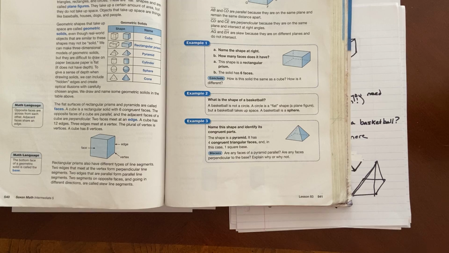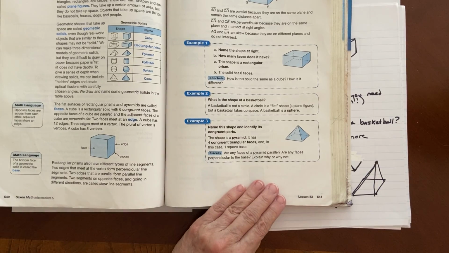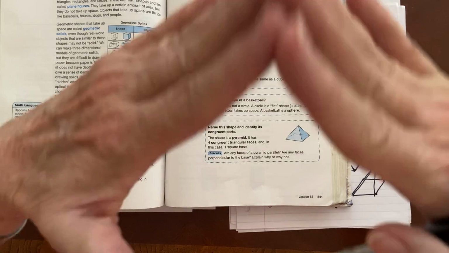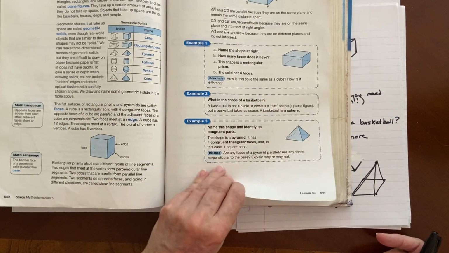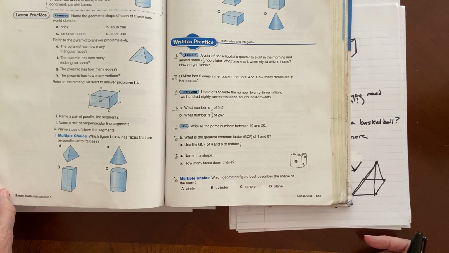So it has a square base and 4 congruent triangular faces. So it has only 4 congruent parts. The square's not the same as all the others. All the others are the same, right? They ask if any of the faces are parallel. Well, they're not, because they're coming up to a point, aren't they? Parallel lines never meet.